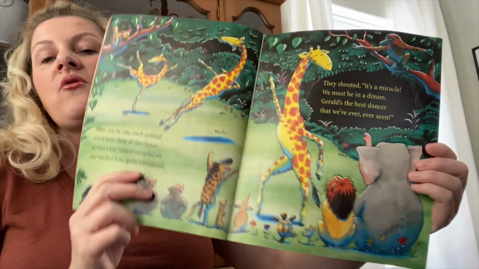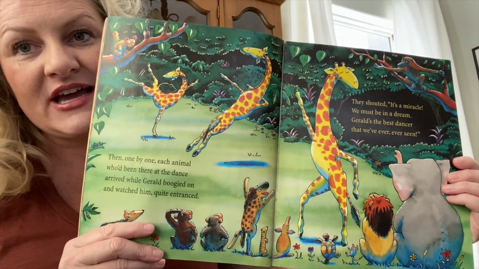Then one by one, each animal who'd been there at the dance arrived while Gerald boogied on and watched him quite entranced. They shouted, "It's a miracle! We must be in a dream. Gerald's the best dancer that we've ever seen." Did you hear that? It's who'd, we've. Who'd is who did. It's is it is. We've is we have. I hope you jumped up three times.